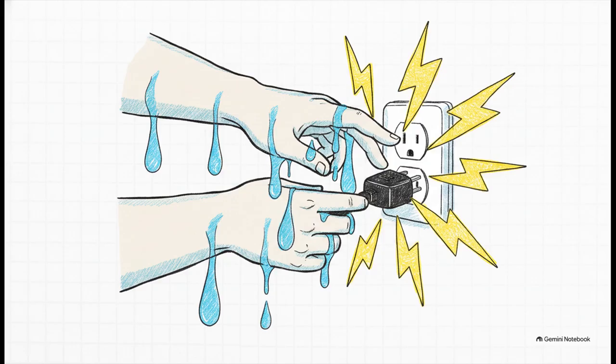Introducing moisture can cause an instant short circuit, permanently frying delicate internal components, and it creates a severe electrical hazard for you. Just don't do it.